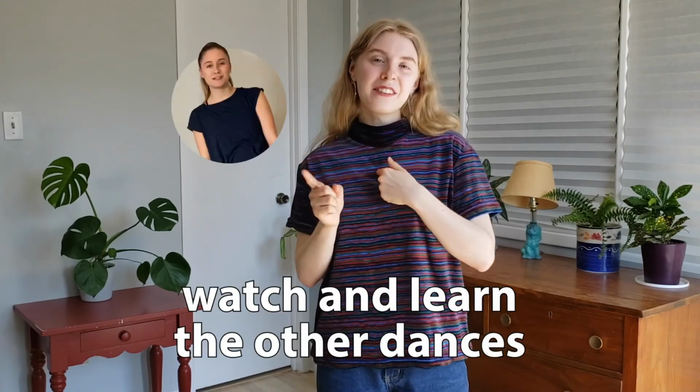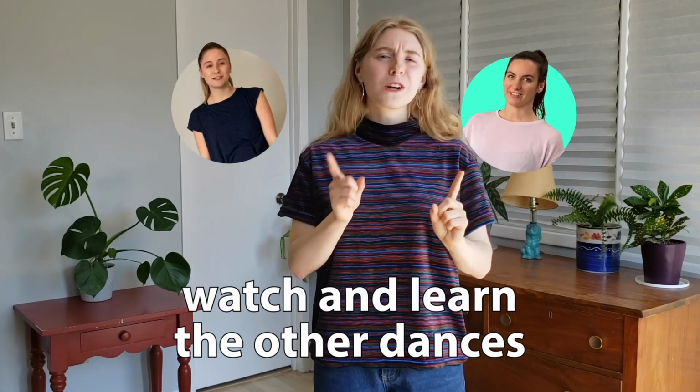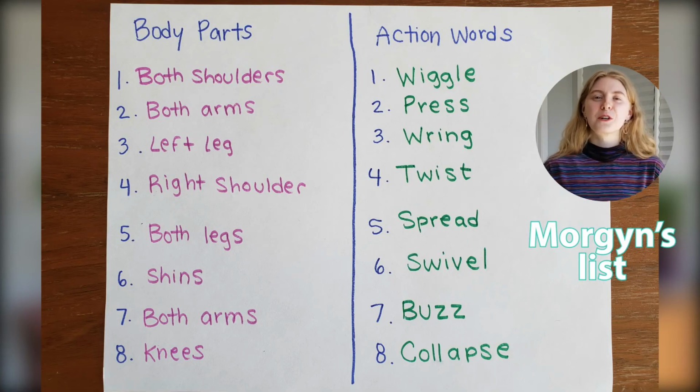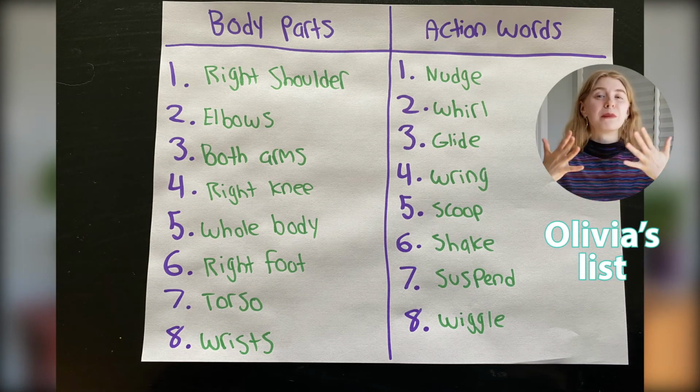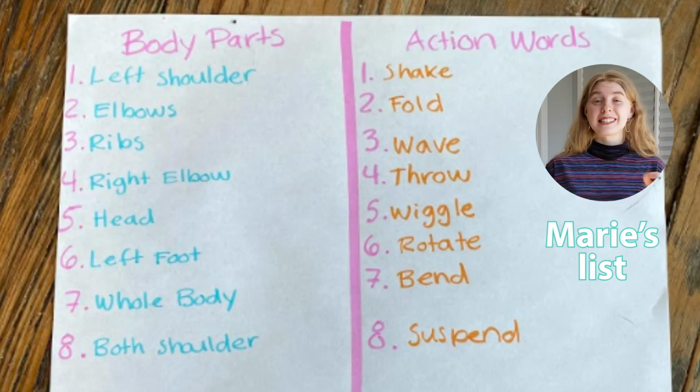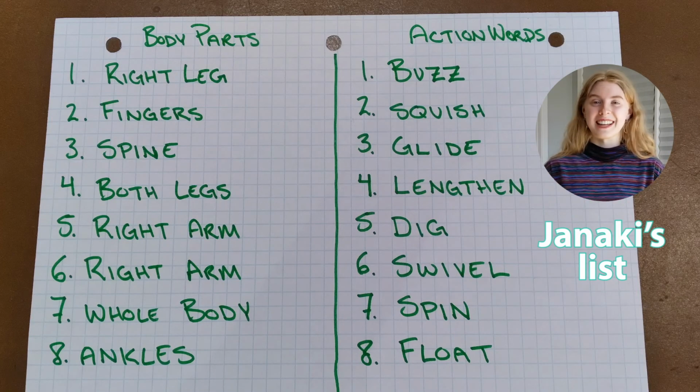Or you could rewatch parts of the video and see if you can learn my dance, Olivia's dance, Marie's dance, or Janaki's dance just by watching. Or you could look at one of our lists and see if you could create your own completely different dance using the same words that one of us used for our dance.